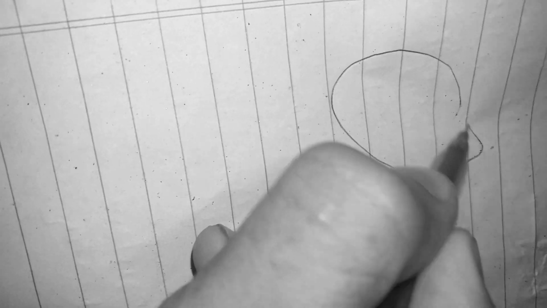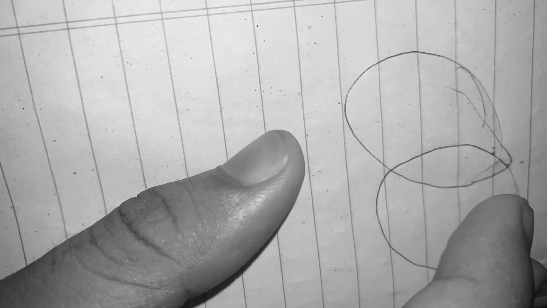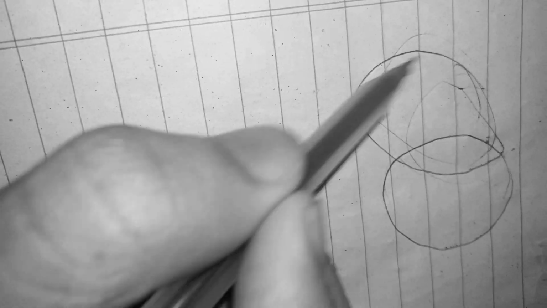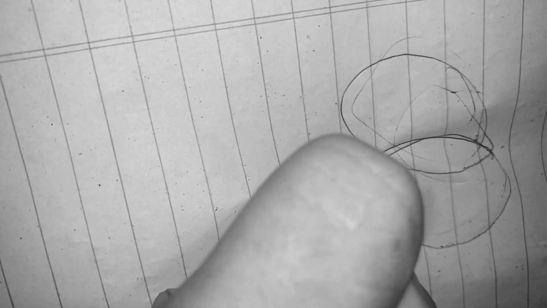Lens, as we are looking on it, is an imaginary sphere, and this imaginary sphere has two curved surfaces like this and this.